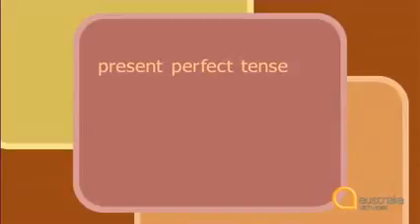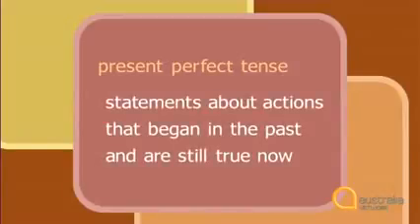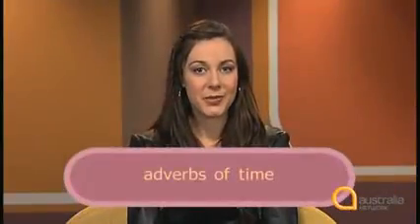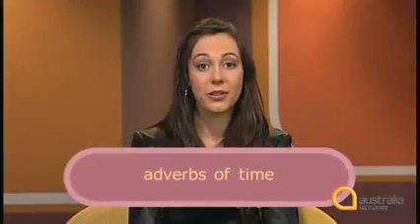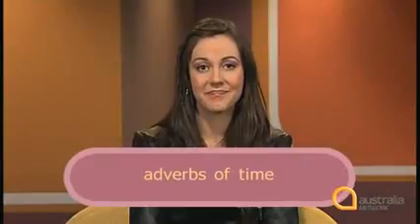The present perfect is a difficult tense to learn. It's used in statements about actions that began in the past and are still true now. But it can take a lot of practice to get right. Using adverbs of time can be useful because they help to clarify the precise use of the tense. Practice using adverbs of time and you'll find making the right choice becomes much easier.